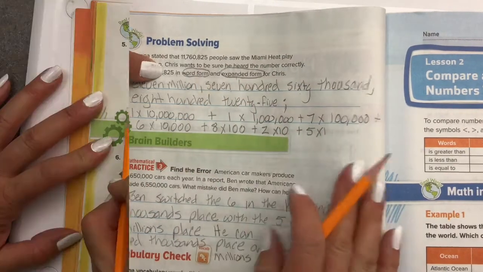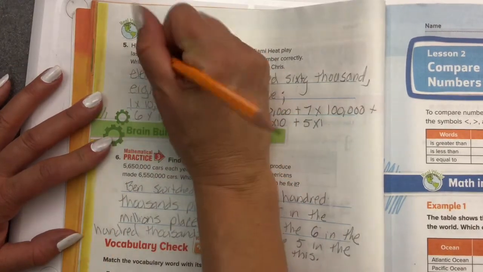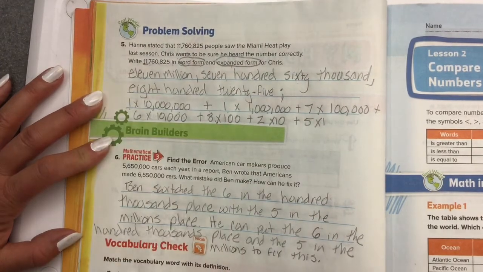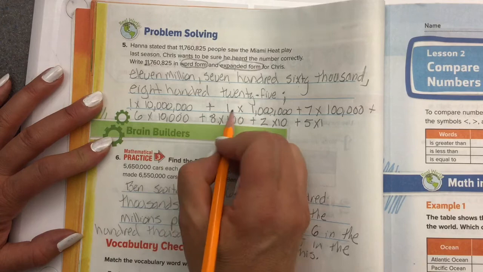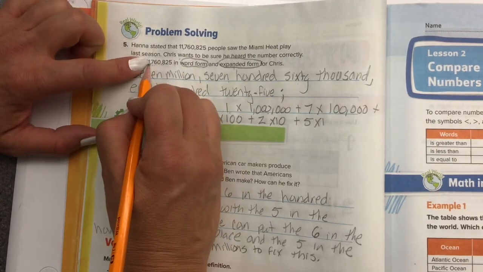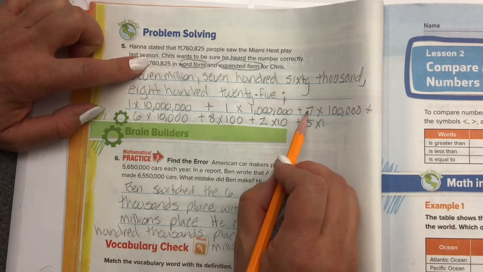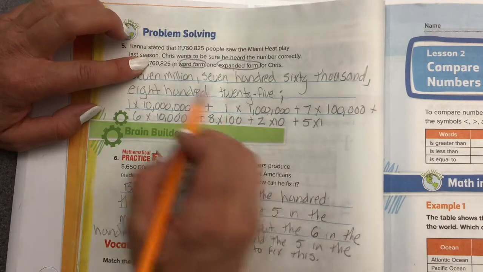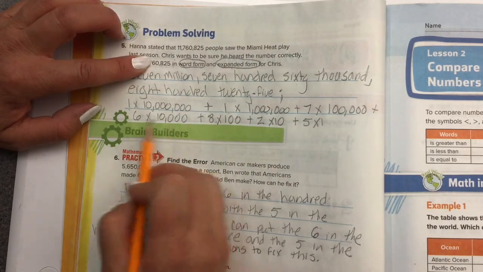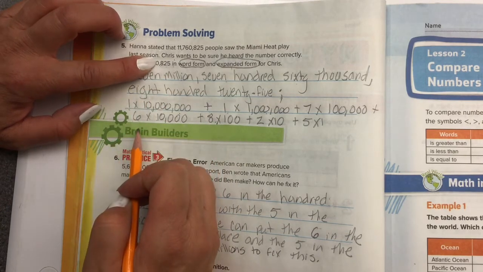1 times 10 million gives me this spot, that first 1. Then I have a plus sign, 1 times 1 million to give me that place value right there. Okay, I'm going to cover those guys up. Then I have 7 times 100,000. I can take care of that guy. Plus 6 times 10,000. 6 times 10 is 60. That would give us the 60,000.